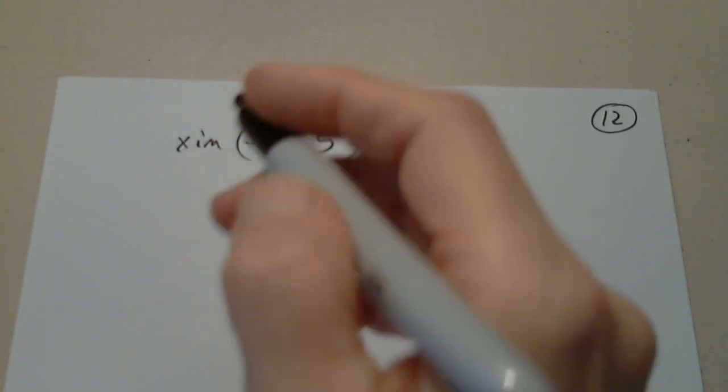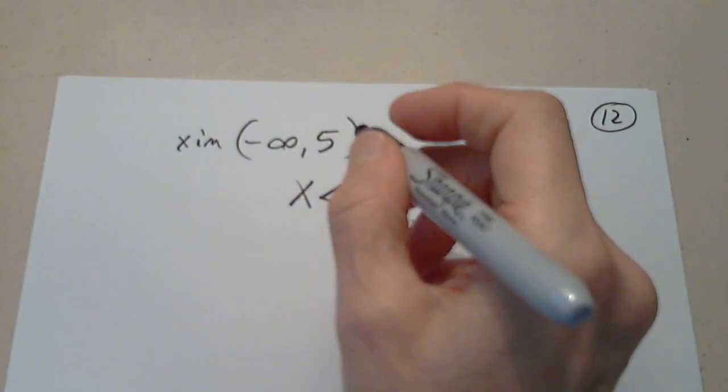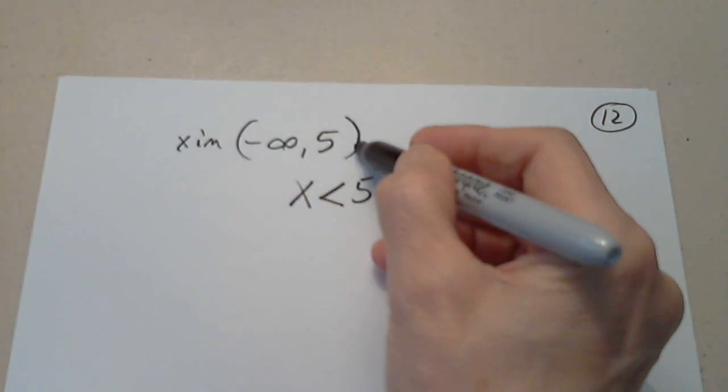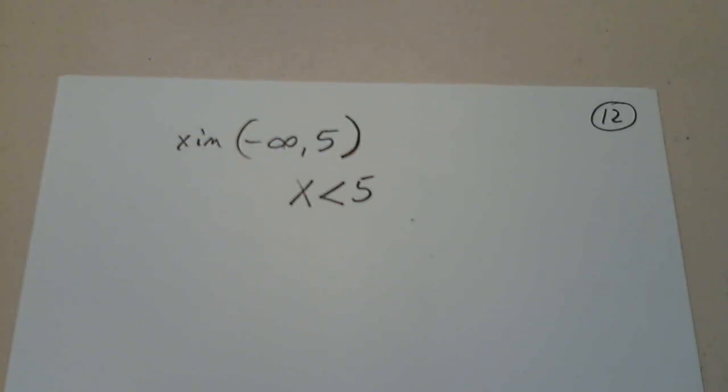X is less than or equal to 5? Not less than or equal to, but just less than, because we have parentheses. Oh, yes. Perfect. Good. Excellent.